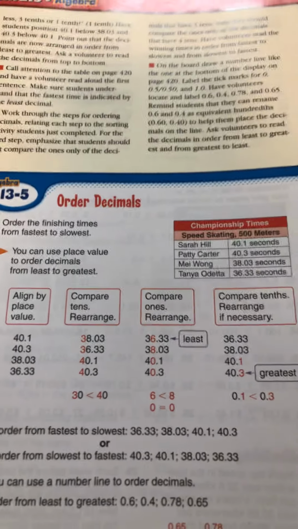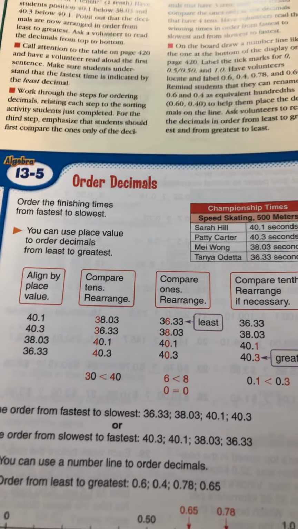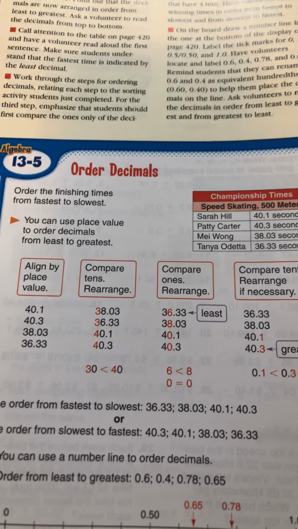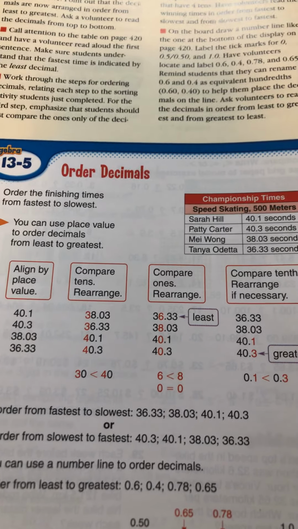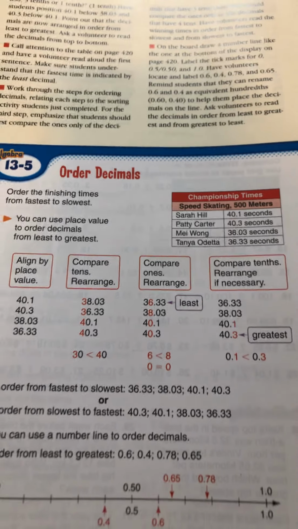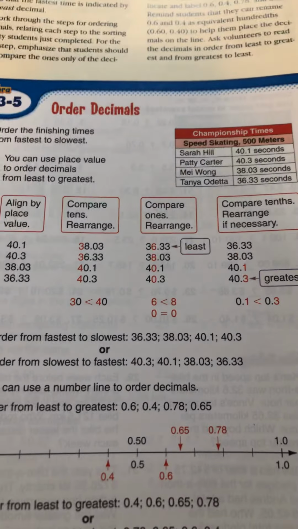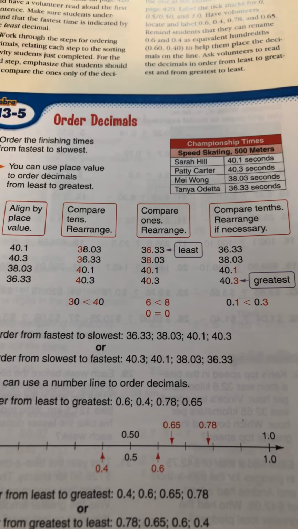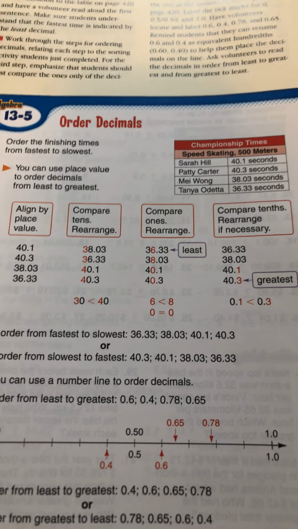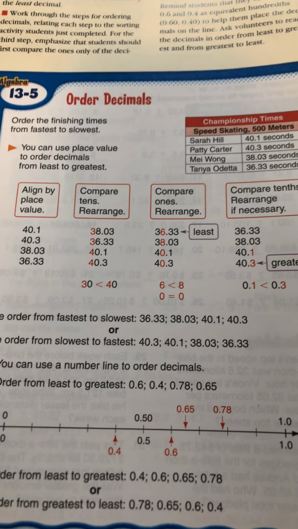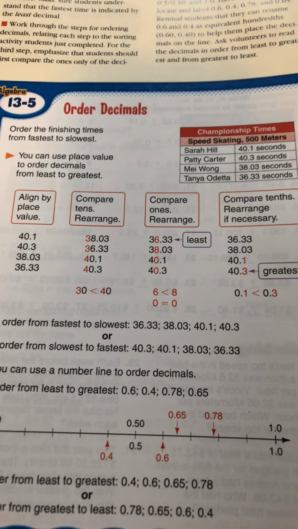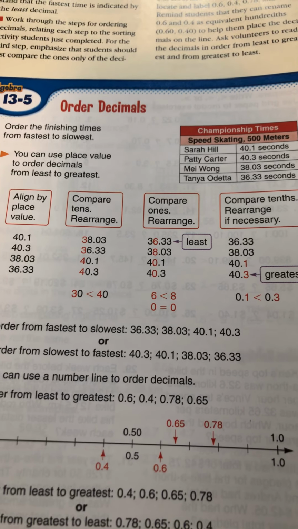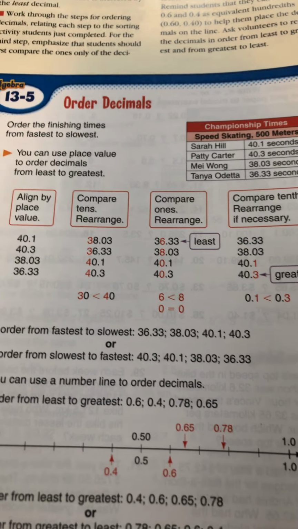Hey boys and girls, today's math is putting decimals in order from either least to greatest and greatest to least. And the really cool thing about ordering decimals and comparing decimals is that you can think about them much like when we were doing whole numbers. You just compare each place until you have found the order that they belong in.